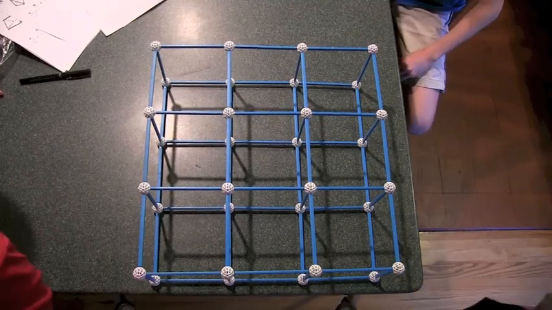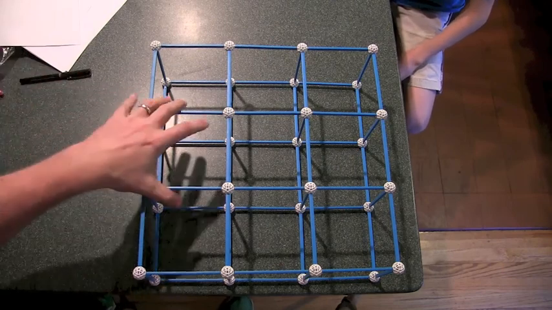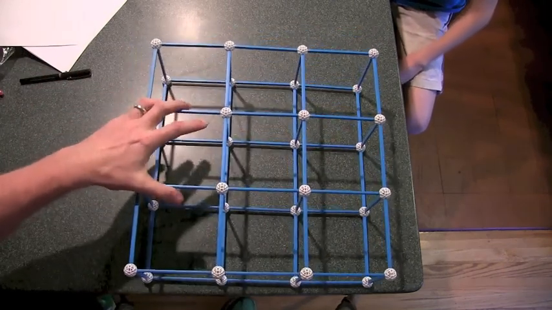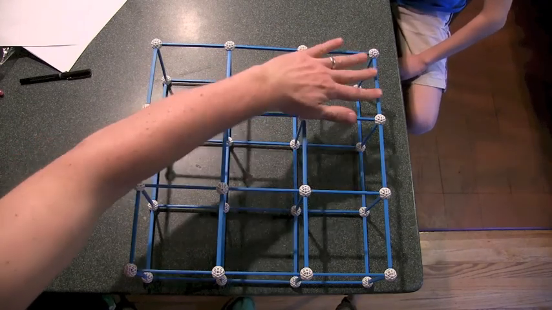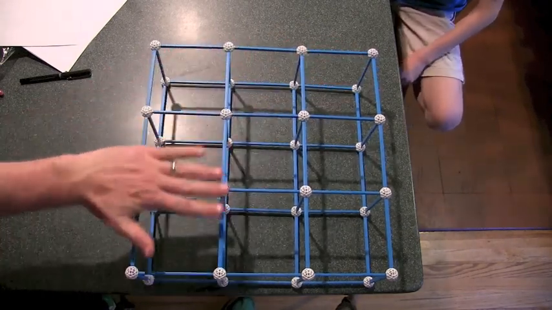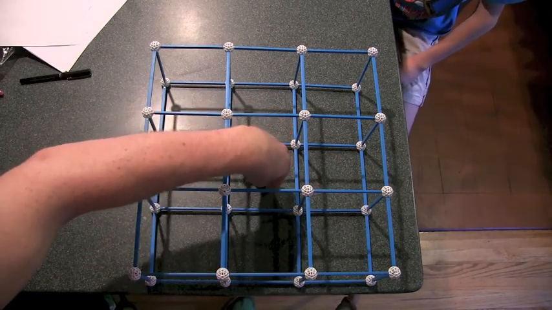Okay, so here's the surprise. We're going to do the calculation for this shape, which I'm calling a torus, and we're going to pretend that there's a hole down the middle here. So we've got faces on the top like that. Okay, you see those faces? But we've got a hole in the middle.